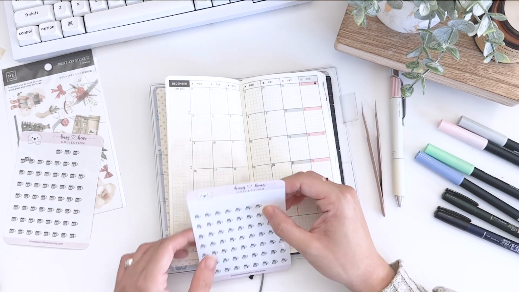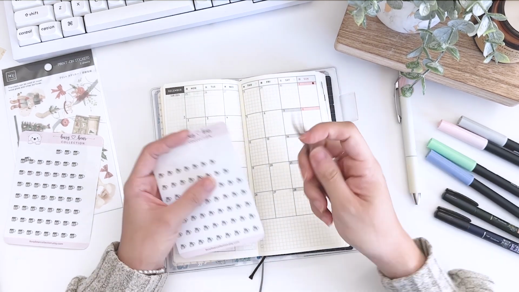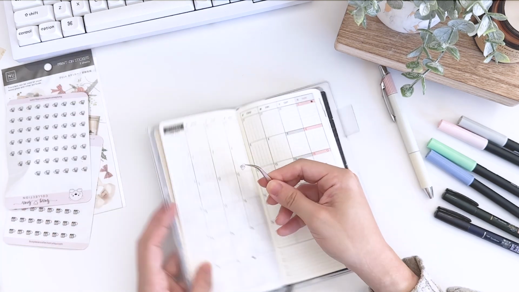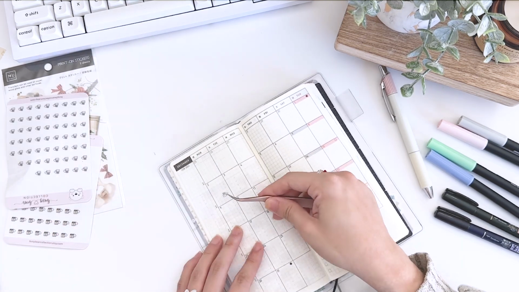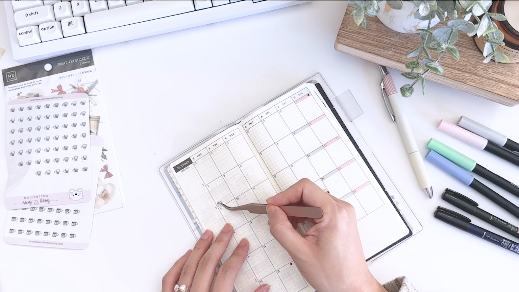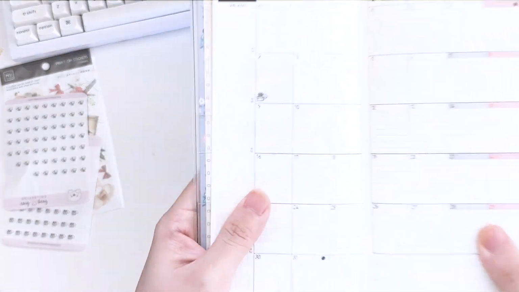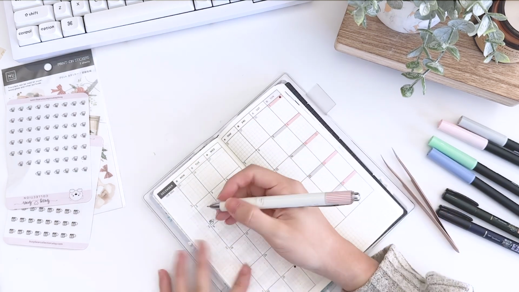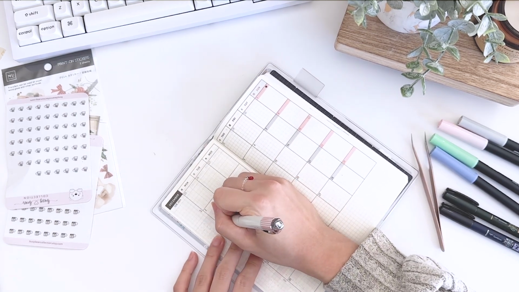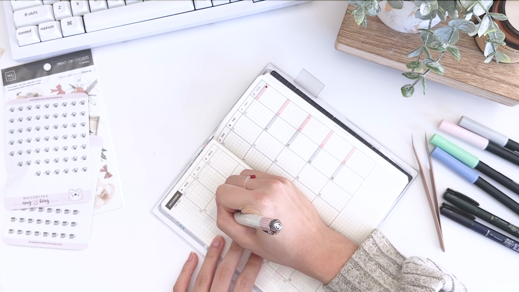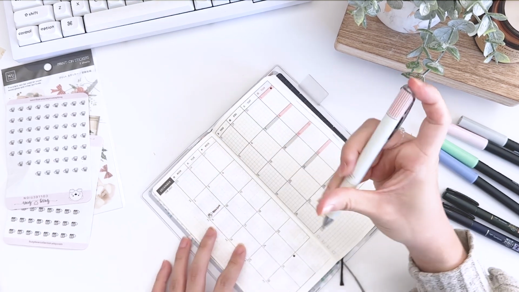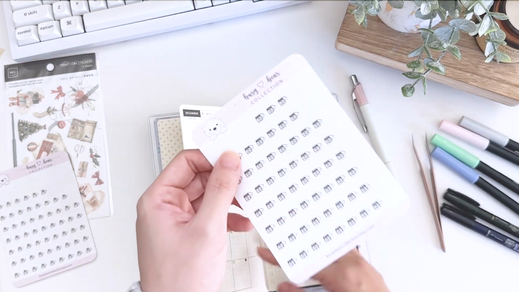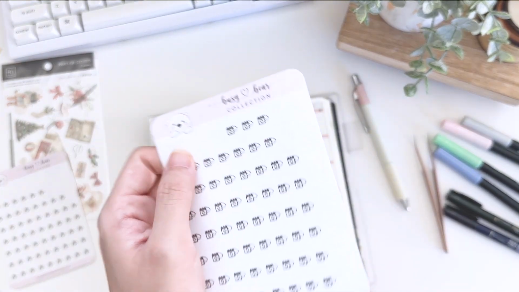So I will be placing some birthdays first. I decided to place the birthdays on the bottom so that I can leave space above for any additional events that might come up as the month goes on. And I'm using my Energel Clena pen in 0.4 millimeters. I'm also going to be using these little doctor's appointment tiny icons.